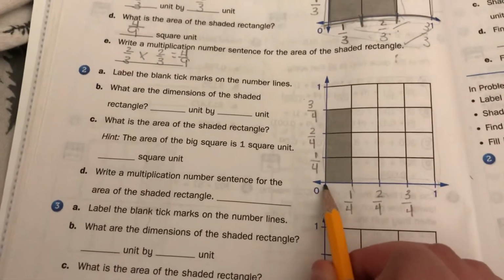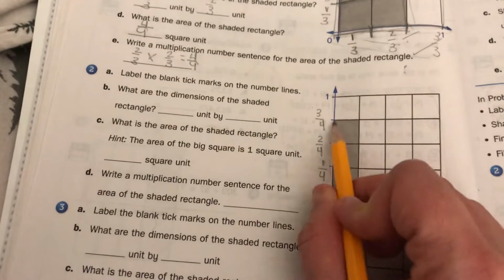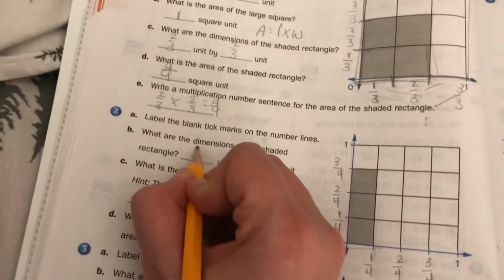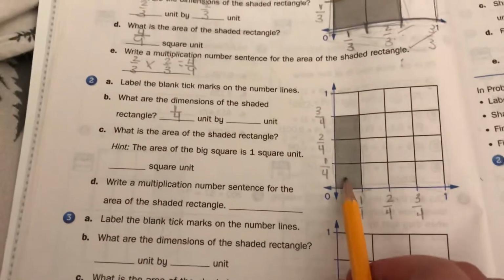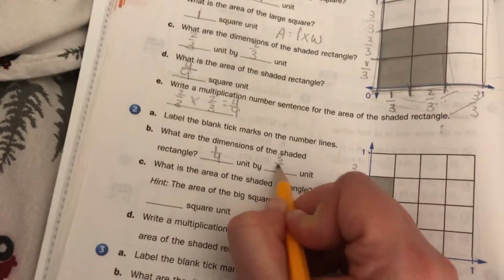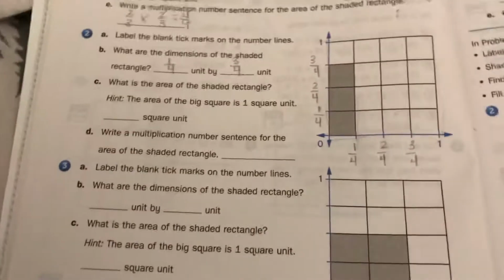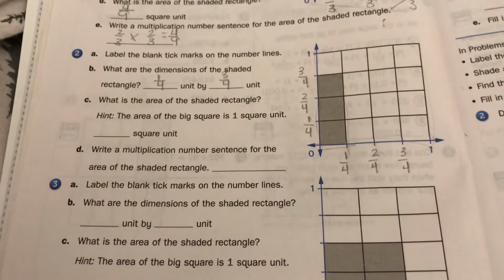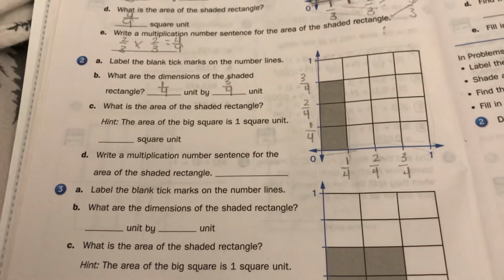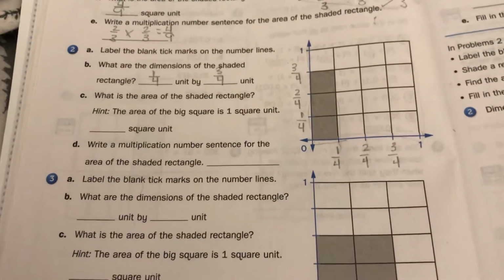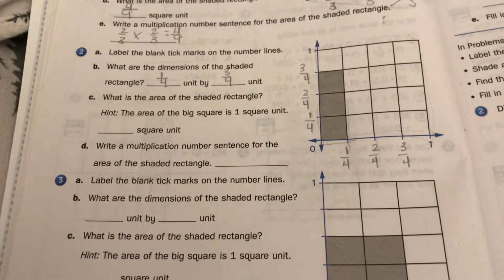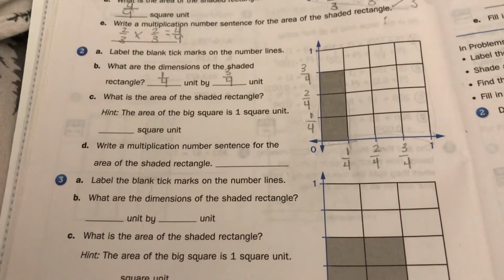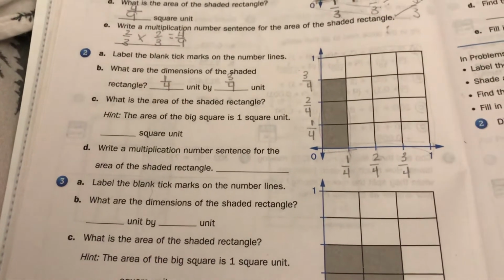Well, my length of the shaded rectangle is 1/4 by 1/4, 2/4, 3/4. So it says, what is the area of the shaded rectangle? And it gives us a little hint here: the area of the big square is 1 square unit.